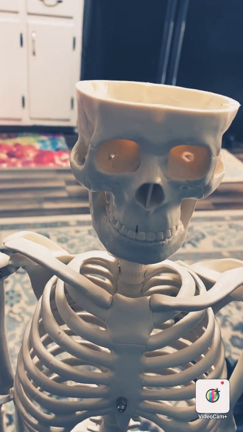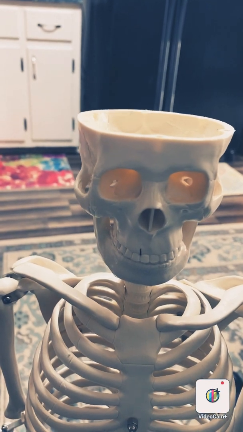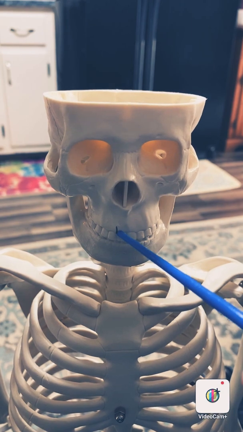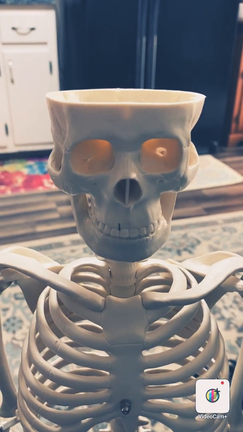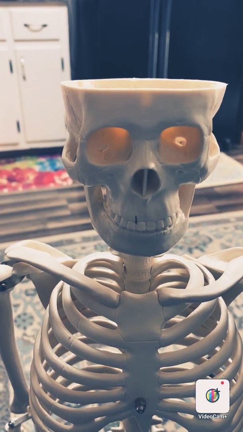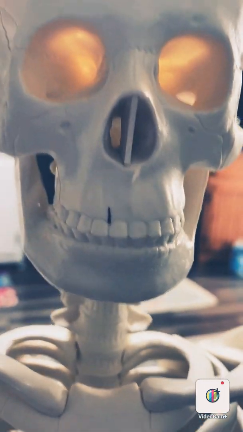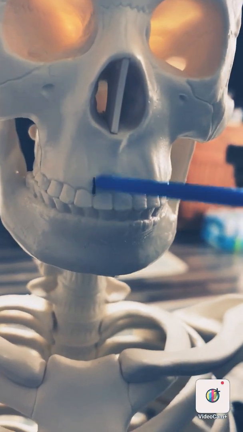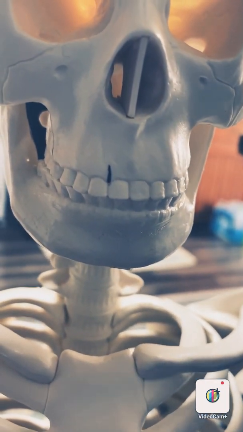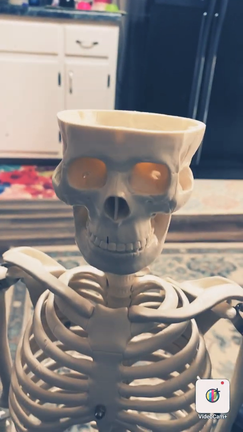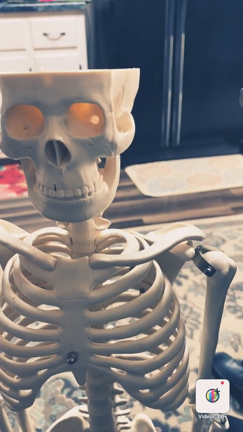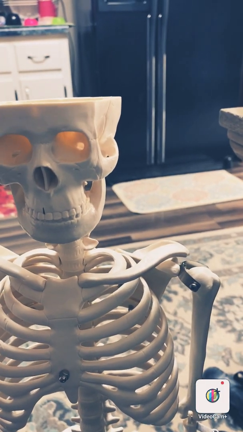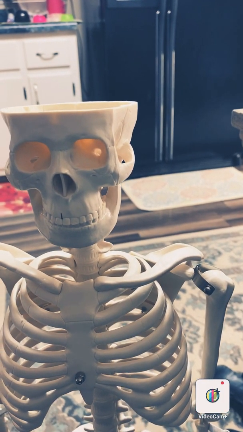So the next one is the incisive fossa, which is this little black line right here. I did that to show better, because whenever you look at it, you really can't see anything. So it's a lot easier for me to do that than just point and say that's the incisive fossa. The next one is the greater palatine foramen, which is located at the roof of the mouth.